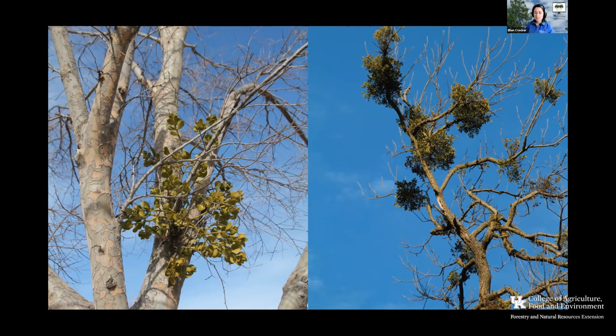It produces flowers and berries in the wintertime at a time when most other plants in our area aren't doing that. So birds can feed on those berries and they can be a great source of nutrients for them. But a note that these berries are considered toxic to humans and not something you want to mess with.